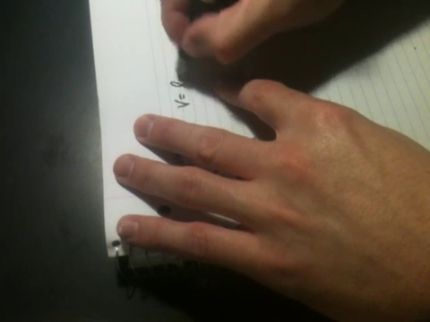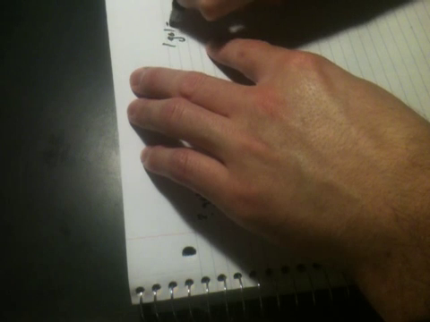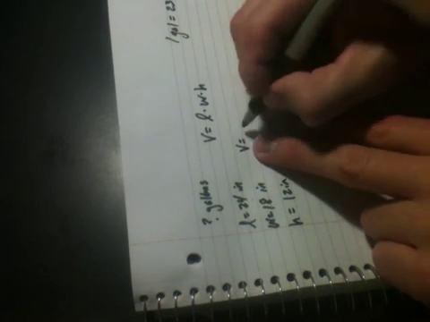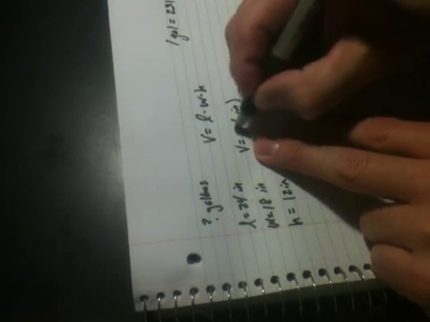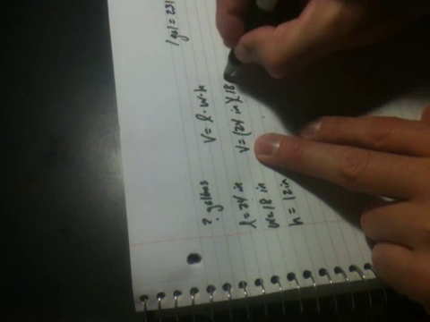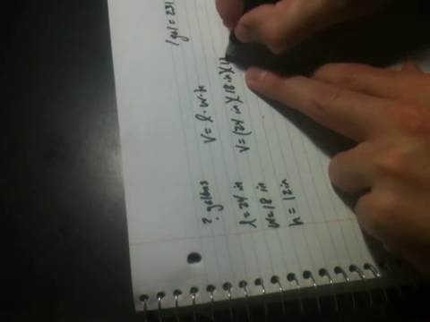Volume equals length times the width times the height, and the conversion is 1 gallon equals 231 inches cubed. Volume equals the length, 24 inches, times 18 inches, times 12 inches.